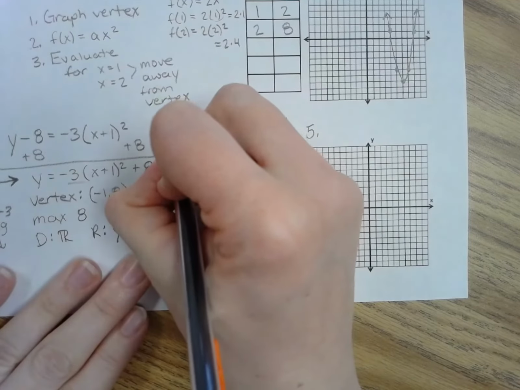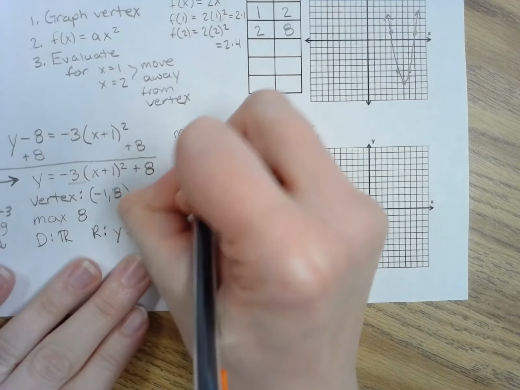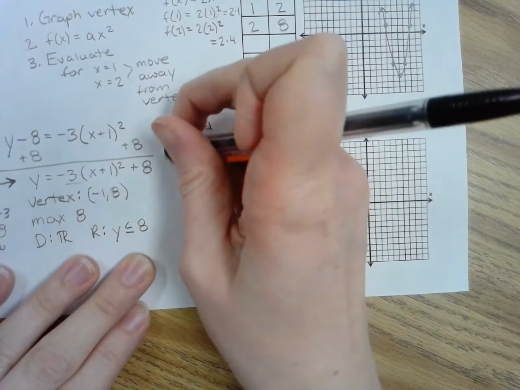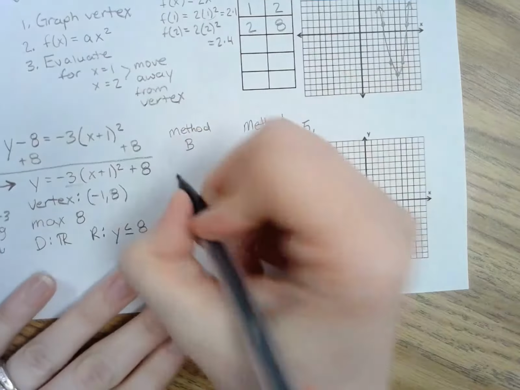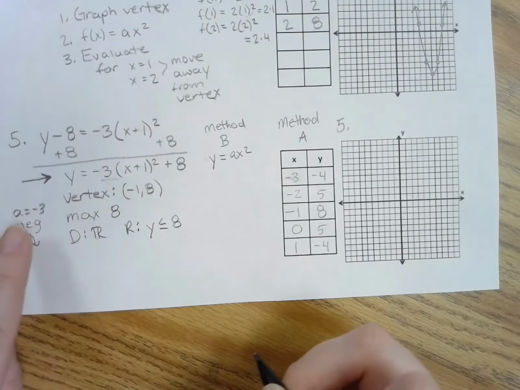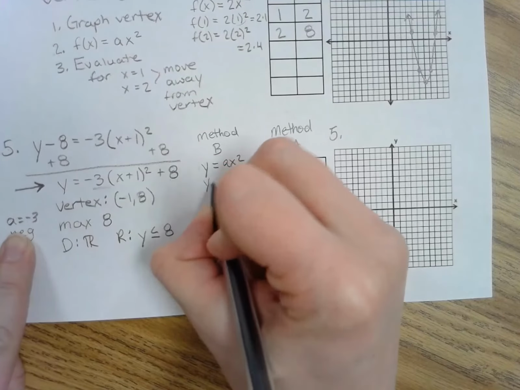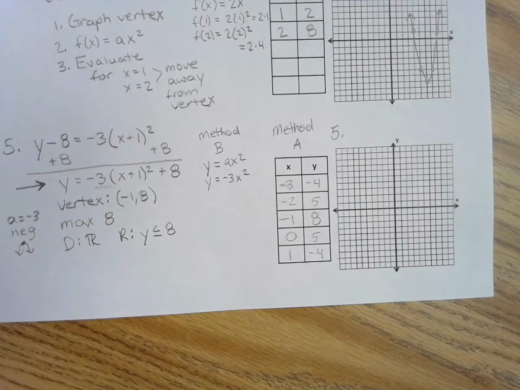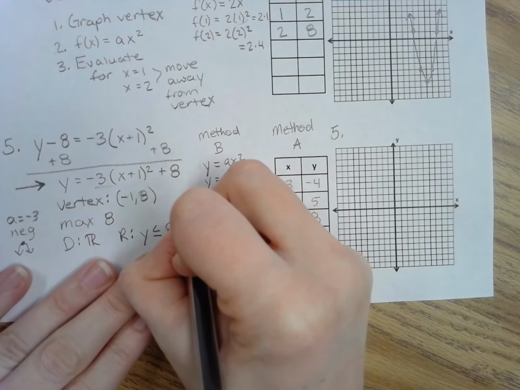So for method B, if you prefer this method in graphing, we're going to start with our function f of x, or just y. Let's just use y. Our y is going to be our ax squared. So our a, we said already, was -3, so plug that in. And we're going to evaluate that for 1 and 2, and you could always do 3, but usually getting 5 points, which is 1 and 2 points away from the vertex, will give you 5 nice points to make the U shape. So let's let x equal 1.